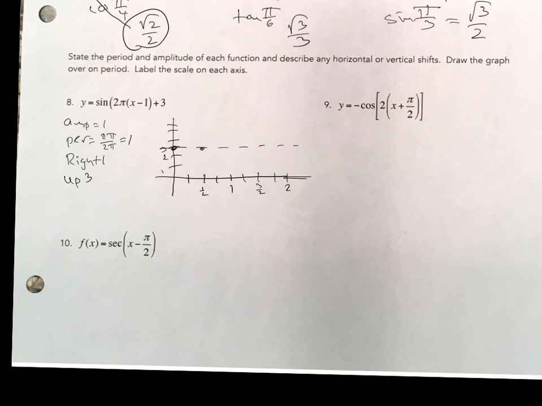Sine is beginning, middle, and end at 0. First it goes up, and then it goes down. So again, above each little hash mark, you should have some sort of point. This is not the graph, though. Now we have to move that entire graph to the right 4 spots.